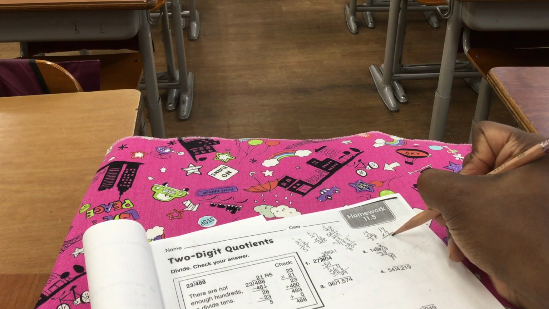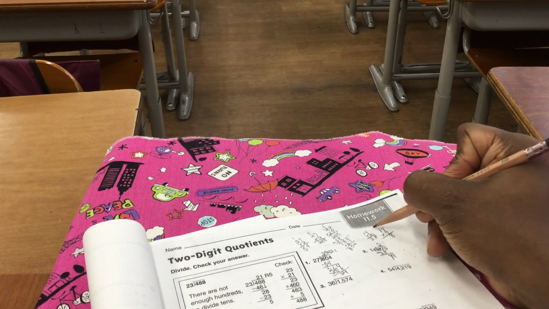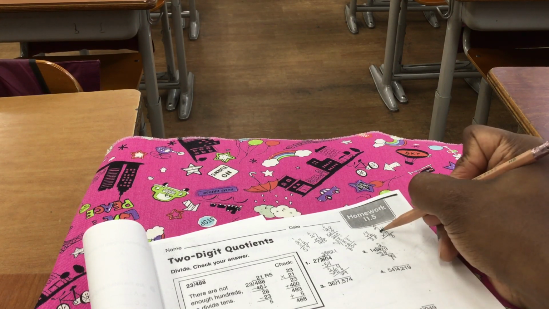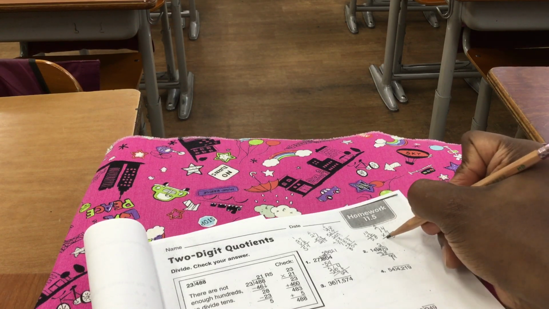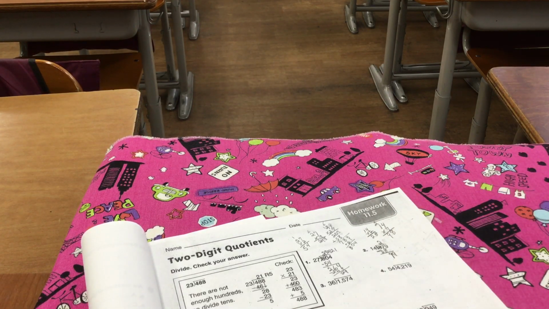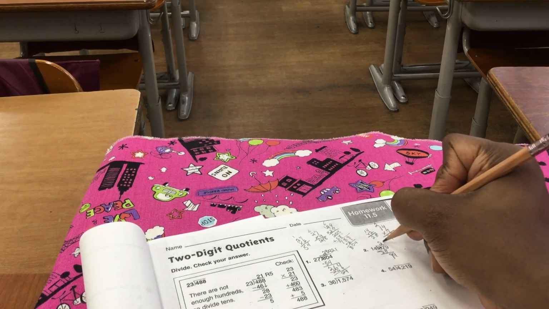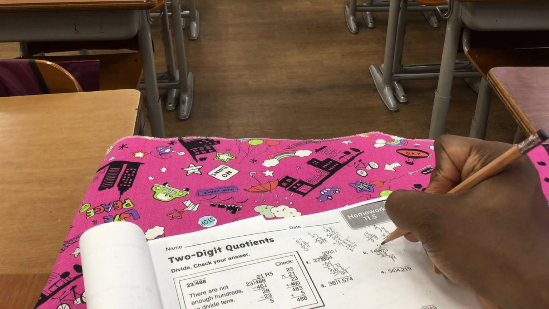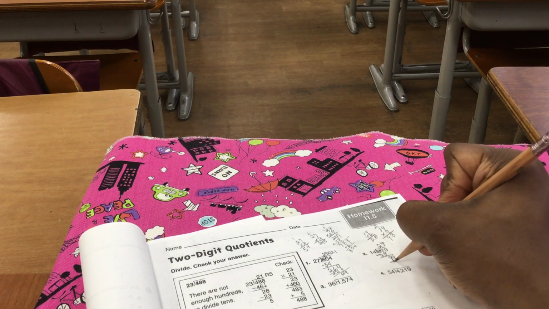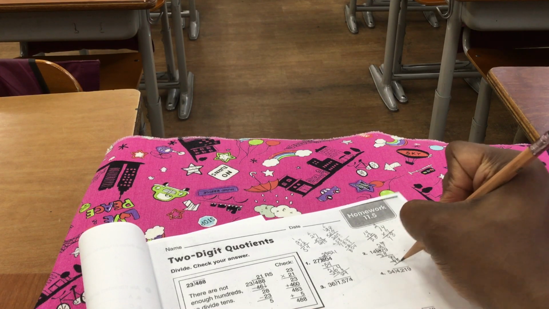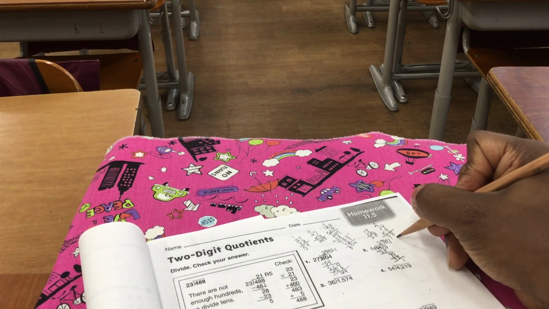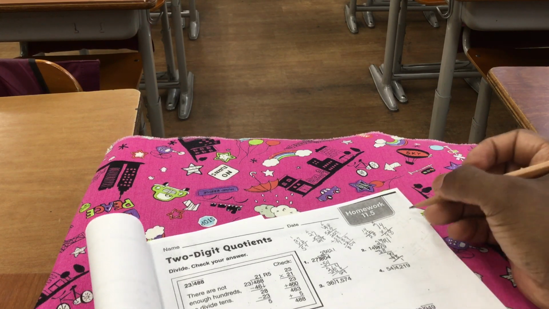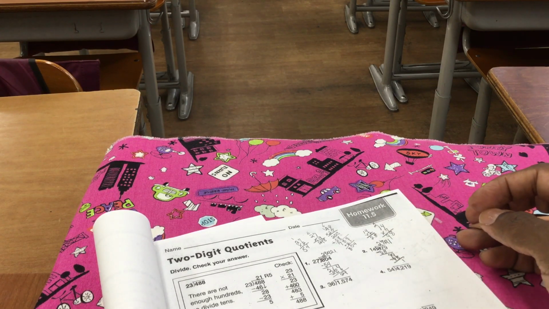14 times 7 is 98. Carry the 2. 7 times 1 is 7. Plus 2 is 9. 98. It's perfect. Write your 7 up top and subtract. 99 minus 98, that gives me 1. 27, remainder 1. How do I know? Well, you're going to have to multiply.